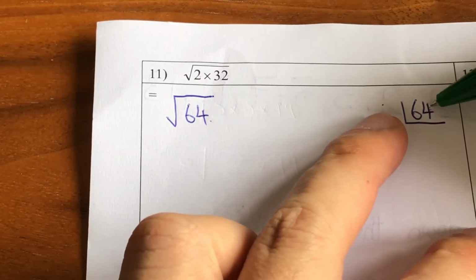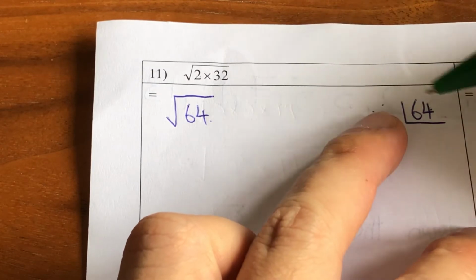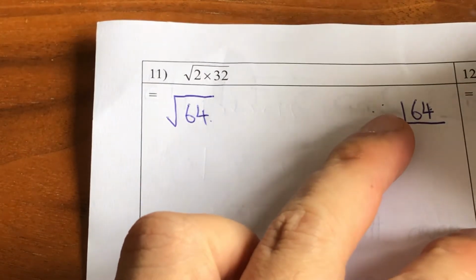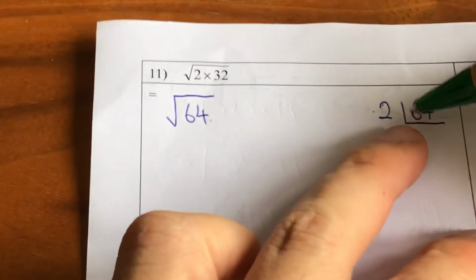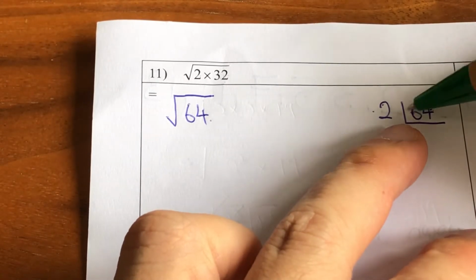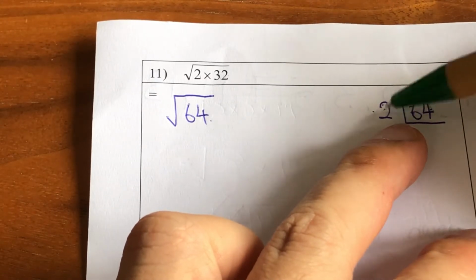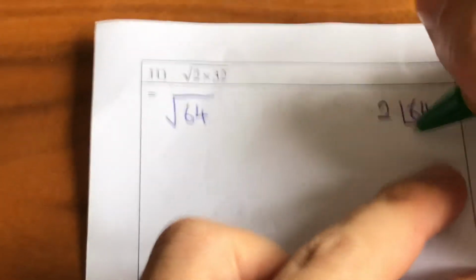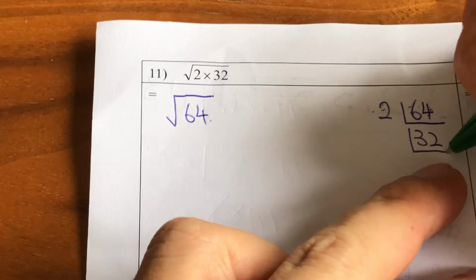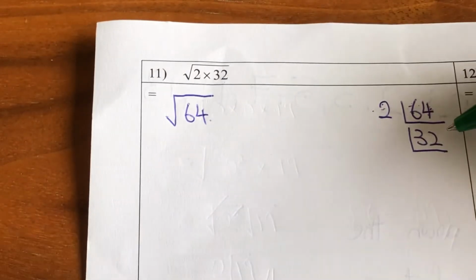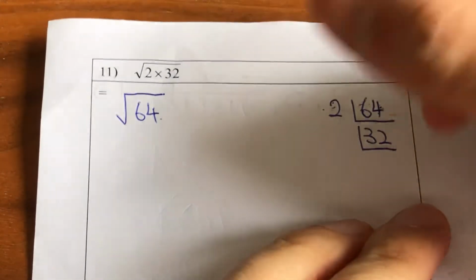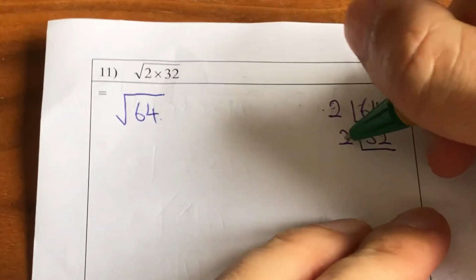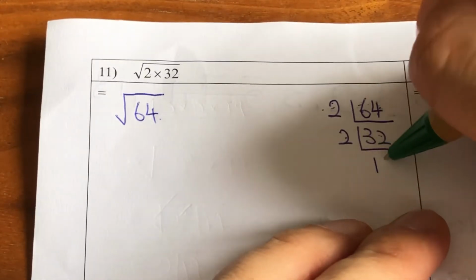Divide this number 64 by the prime numbers. So you may try to use the smallest one, which is 2, because 64 is an even number, so it's okay to use 2 to do the short division. So 64 divided by 2, what is that? 32. And then you have to continue. So 32 is an even number, so you may continue to use 2. 32 divided by 2, what is that? 16.